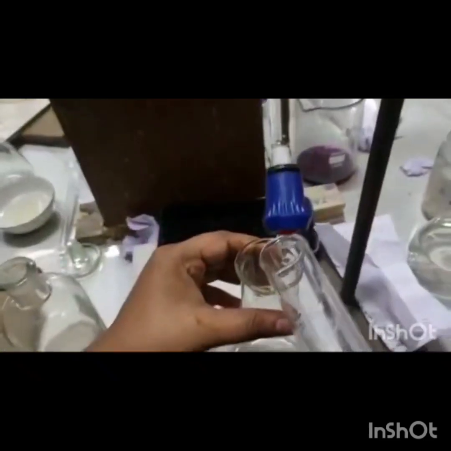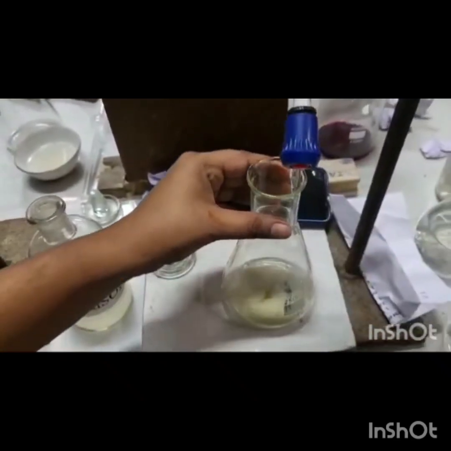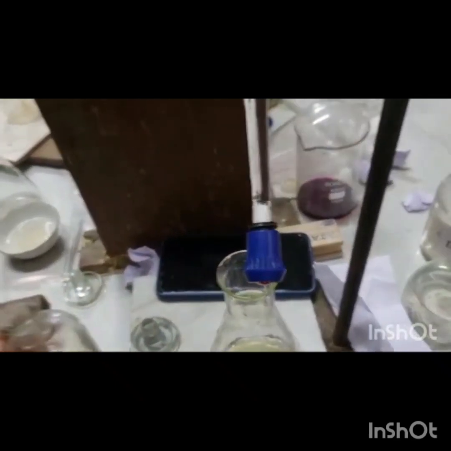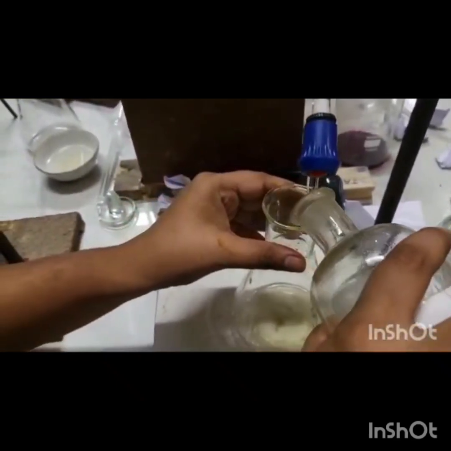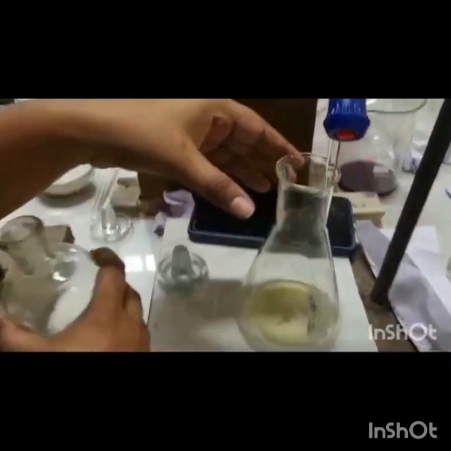Now similarly we will titrate the aqueous layer. Here we take 5 ml of aqueous layer, add some amount of starch to it, and we had added already 1 gram of potassium iodide to it. Now we will titrate this and note the end point.